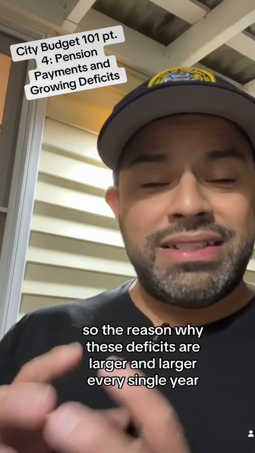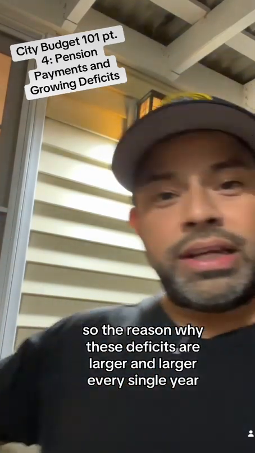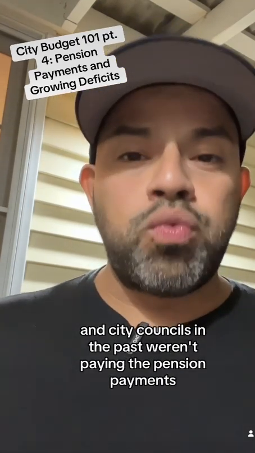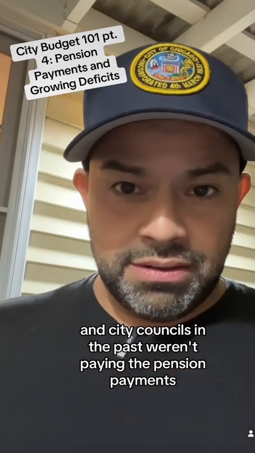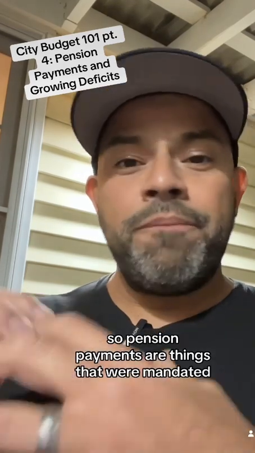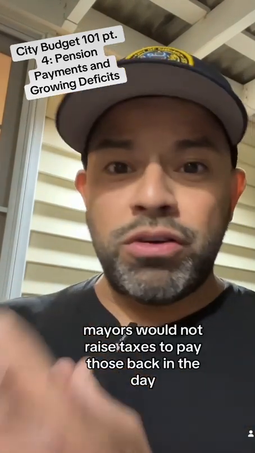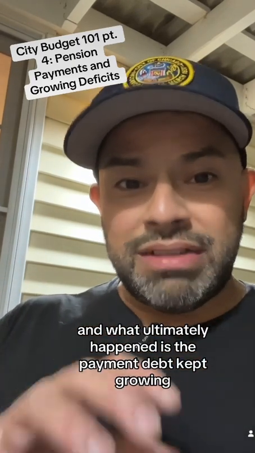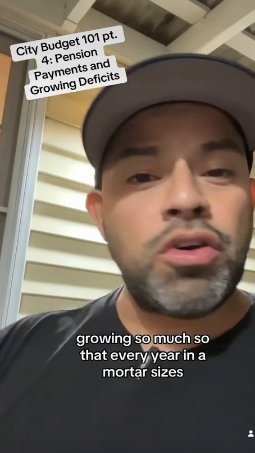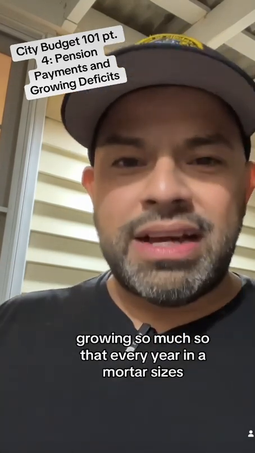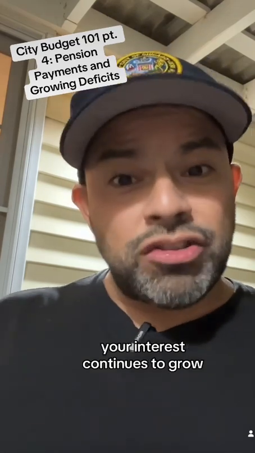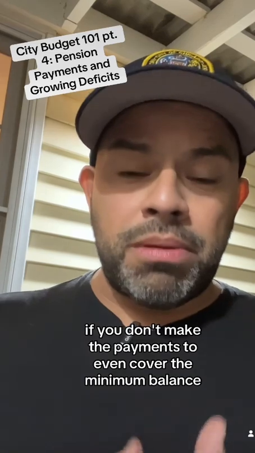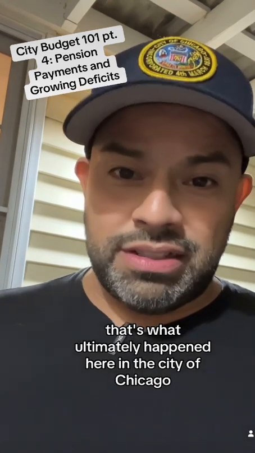So the reason why these deficits are larger and larger every single year is because mayors in the past and city councils in the past weren't paying the pension payments. So pension payments are things that were mandated. Mayors would not raise taxes to pay those back in the day. And what ultimately happened is the payment debt kept growing so much so that every year it amortizes. So think about your credit cards, right? Your interest continues to grow and it keeps getting worse and worse if you don't make the payments to even cover the minimum balance. That's what ultimately happened here in the city of Chicago.